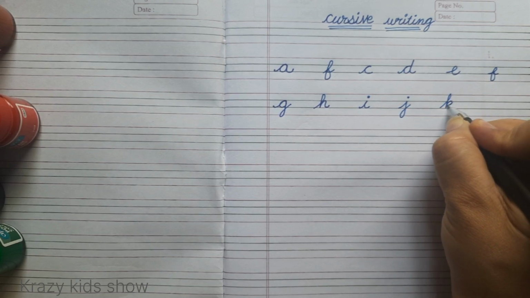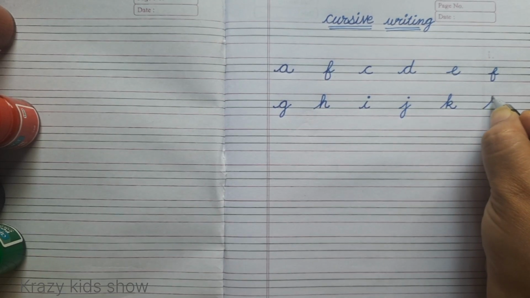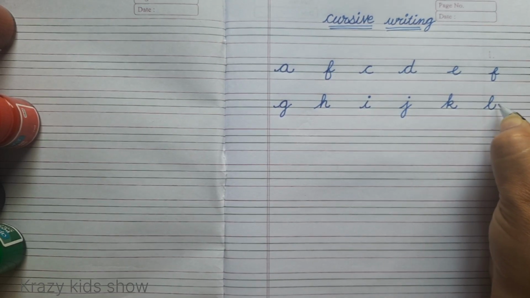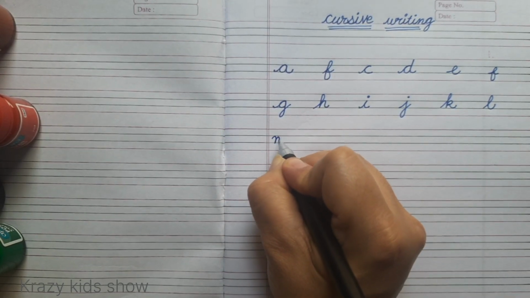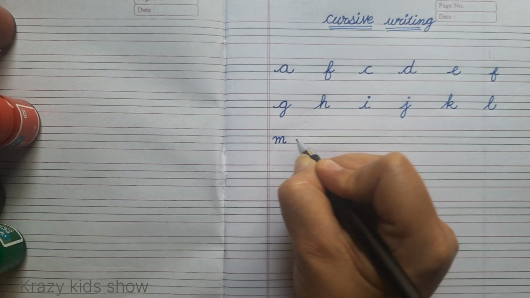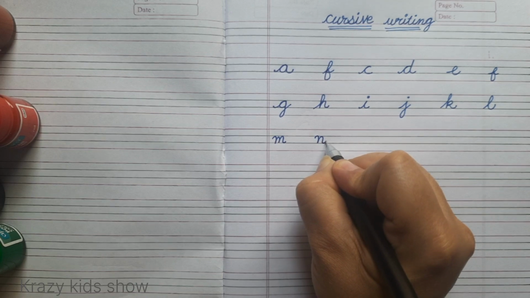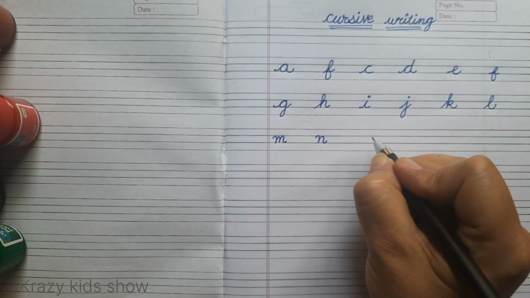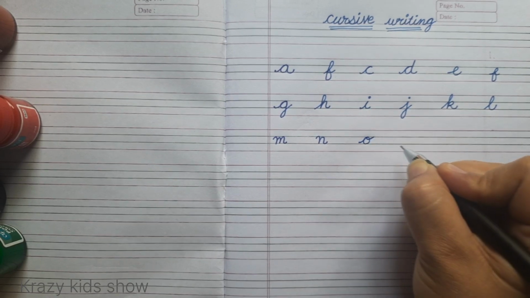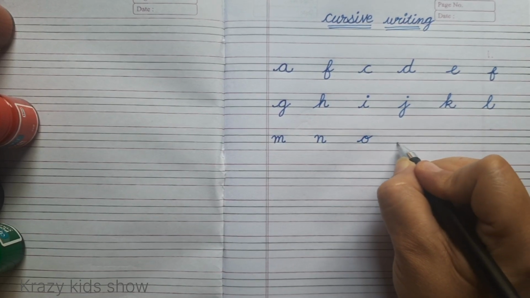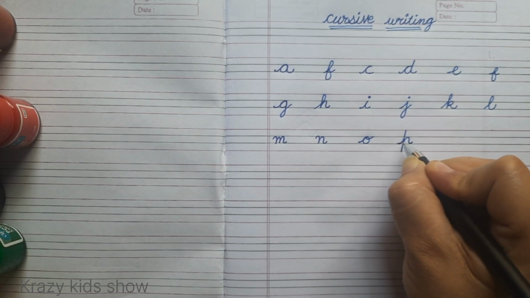K. K is for kite. L. L is for lamp. M. M is for mango. N. N is for nose. O. O is for orange. P. P is for peacock.